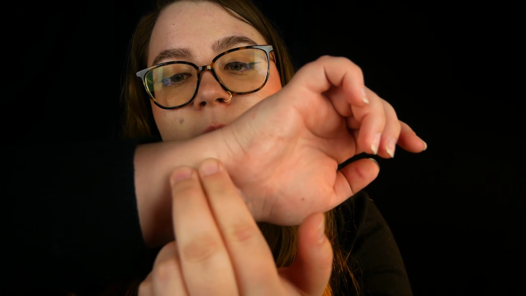There. Now, I'm going to just feel the pulses. So you have the radial on the radius side of the arm, the ulnar on the ulnar side, and the brachial right in that cubital fossa we talked about.